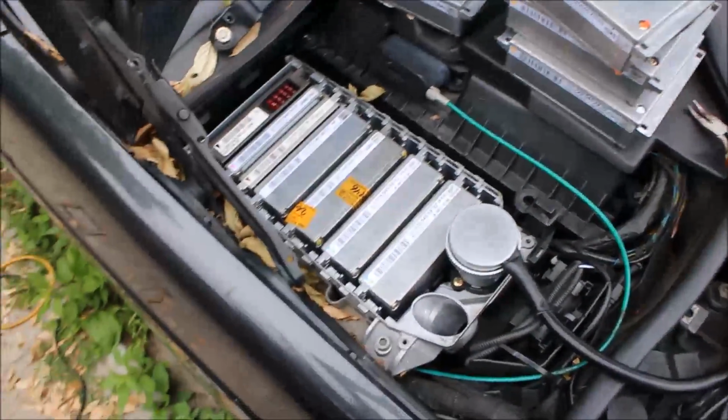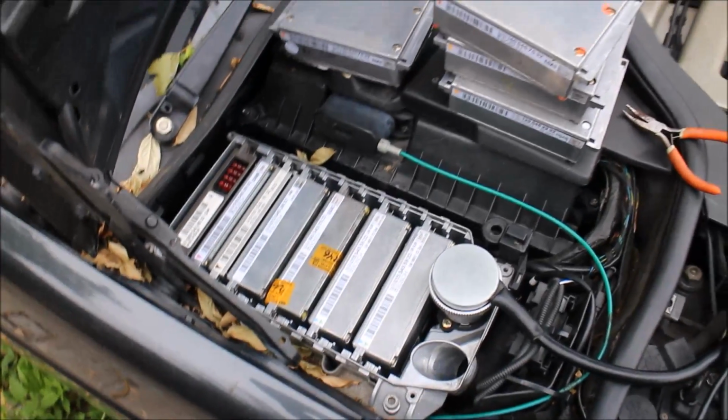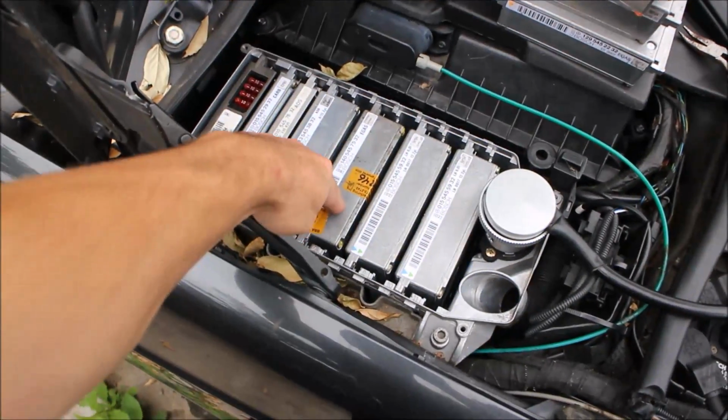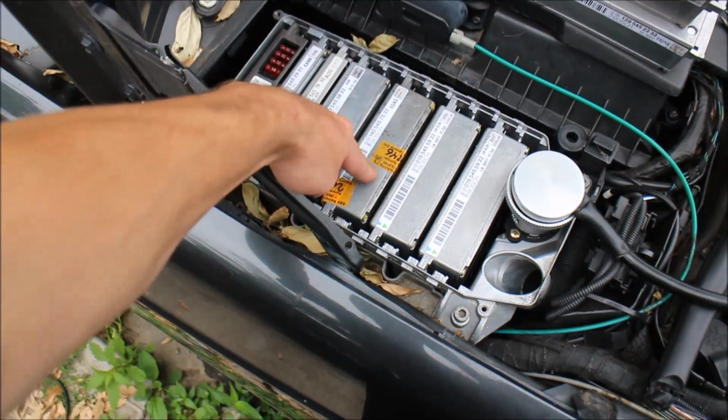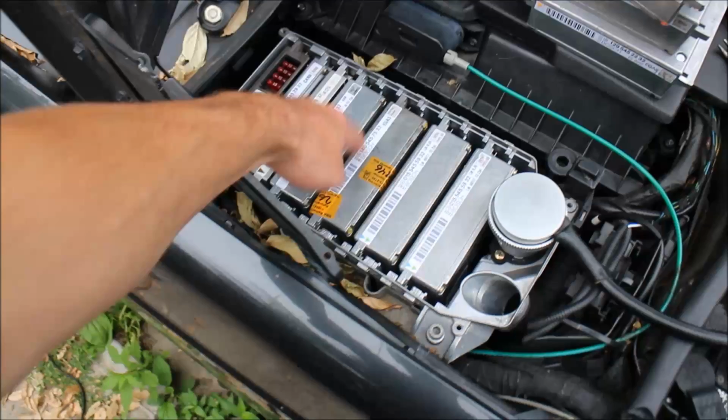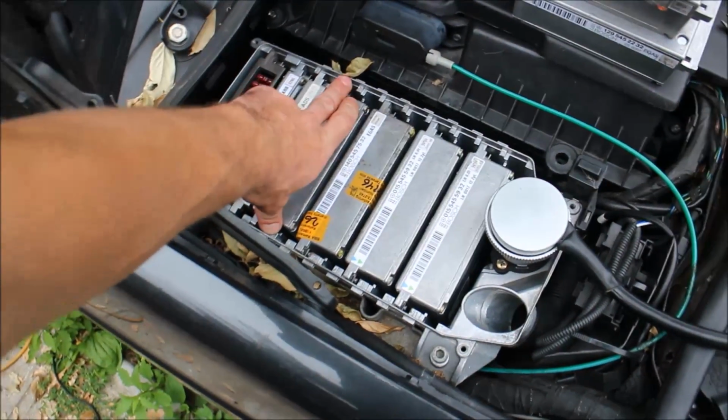Alright, so we'll wrap this all up, and this module has to be mailed back and replaced before you can get your car running again. That's basically my conclusion here.